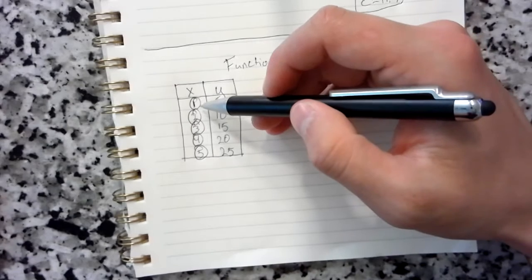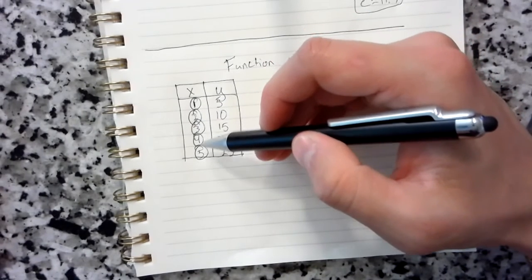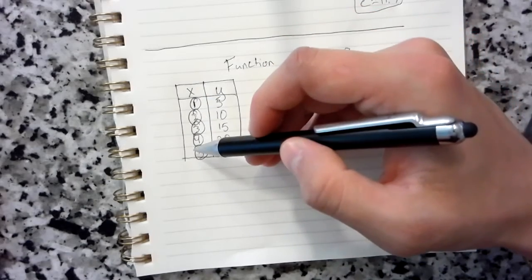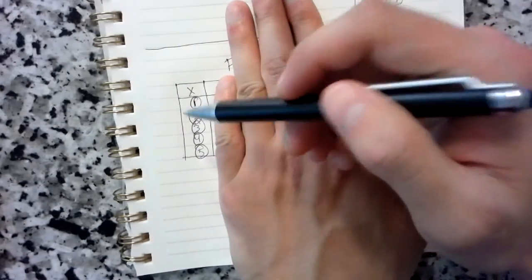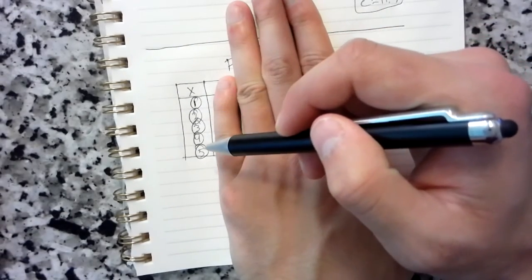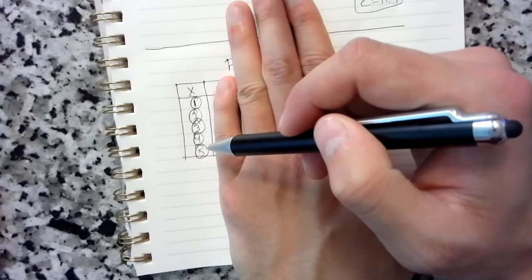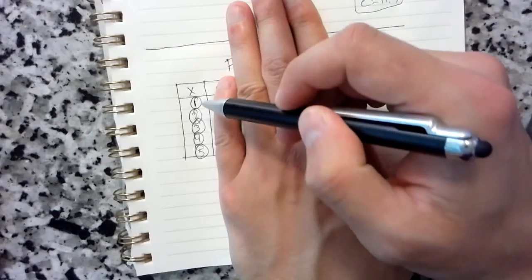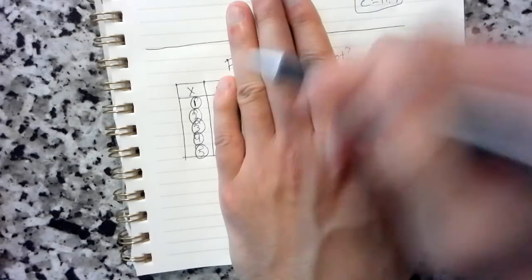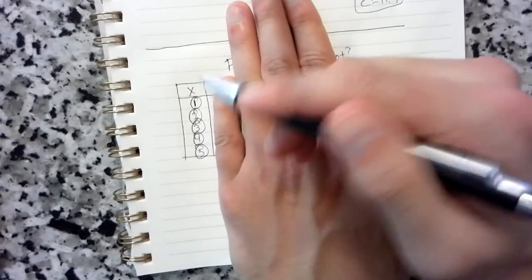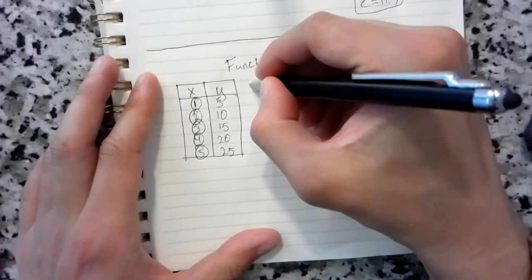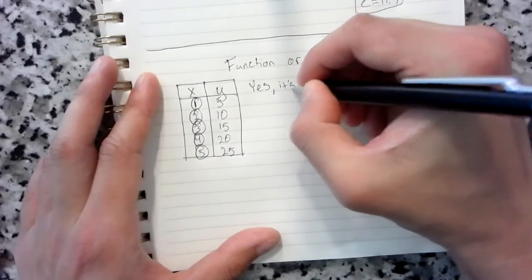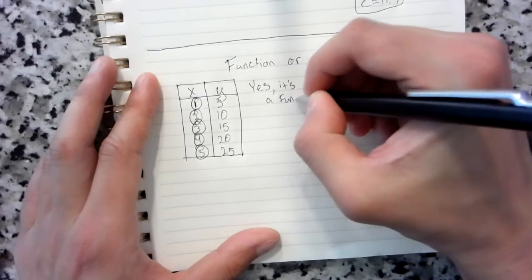And you can see I've circled a 1, a 2, a 3, a 4, and a 5. And then I ask myself, did any of these x values, again, not looking at the y, repeat? Did I see it more than once? And the answer is no. They're all there one time. 1, 2, 3, 4, 5. Awesome. So since none of them repeated, is this a function? We would say yes, it's a function.